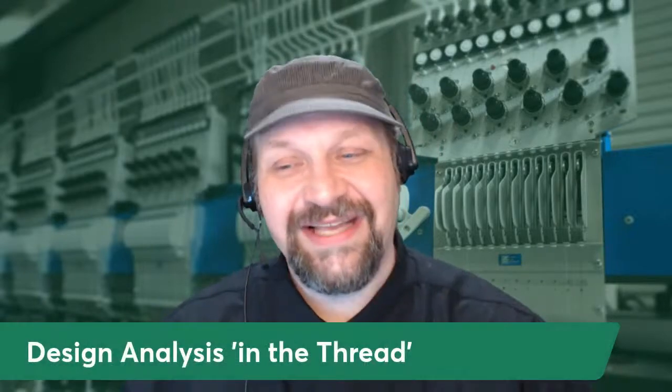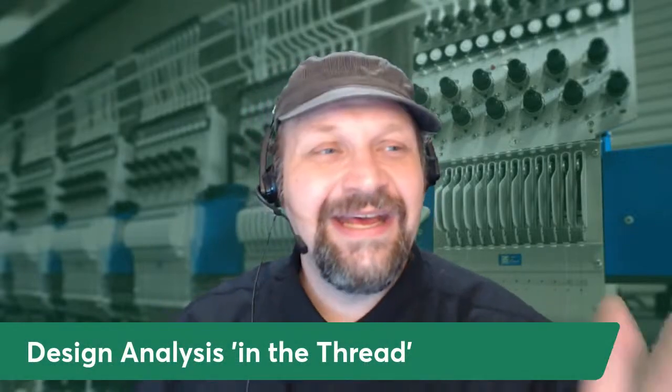But we want to look at samples and we want to consume embroidery. It just makes the most sense to understand. If we want to know more about embroidery, we have to look at a lot of it. And the more of it we look at, and especially the more of it we look at and work on in our own software to try and replicate, the more we'll be able to understand how things are put together. So, like I said, seeing stitches in samples, design analysis in the thread, it starts, of course, with looking at a lot of embroidery.